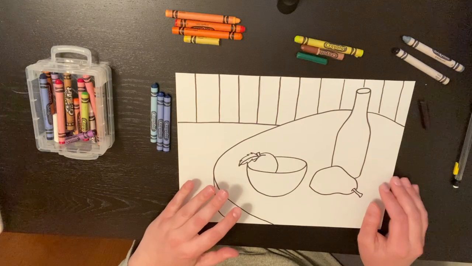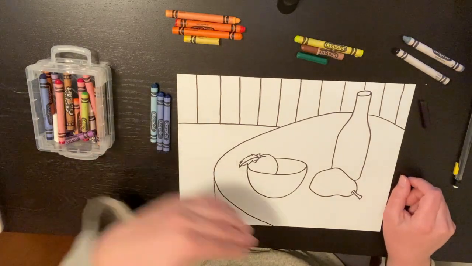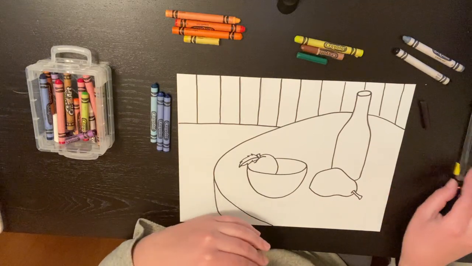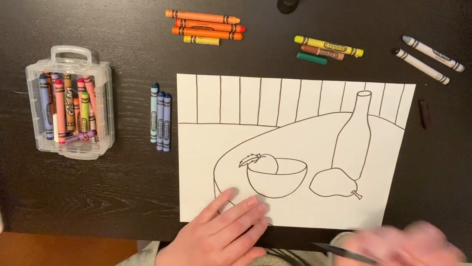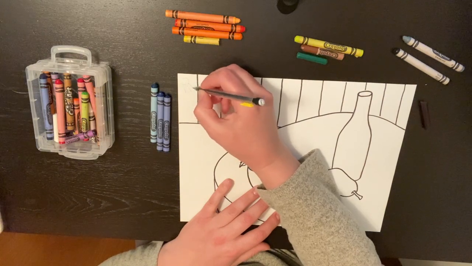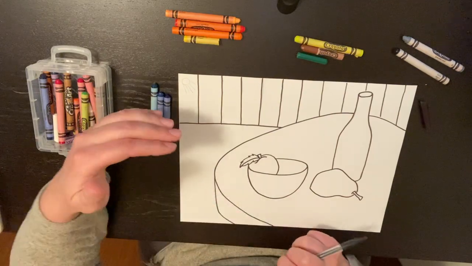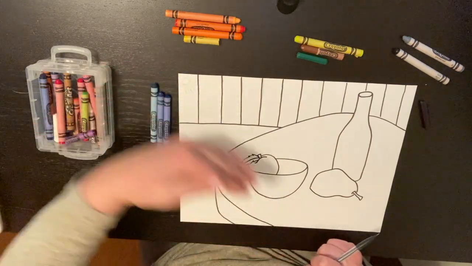So we talked about a light source. Now a light source is, like we said, when the light is shining from one direction. So if I were to draw up in this corner here a circle with some lines shining this way, that's a reminder that I'm gonna have my light source coming from this way.